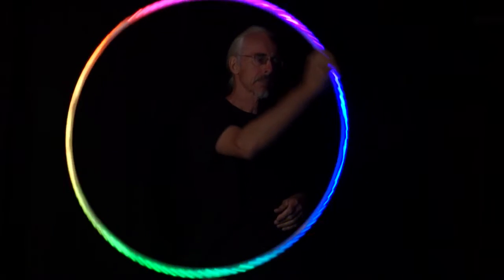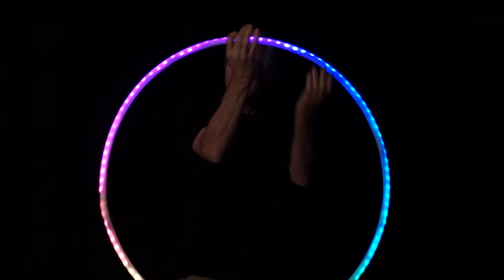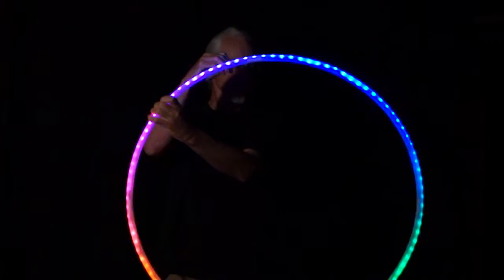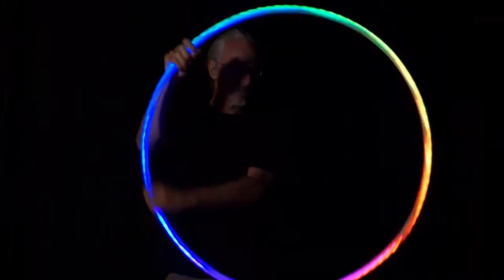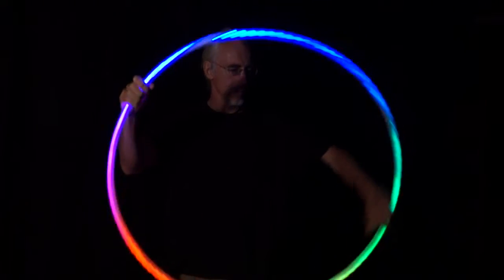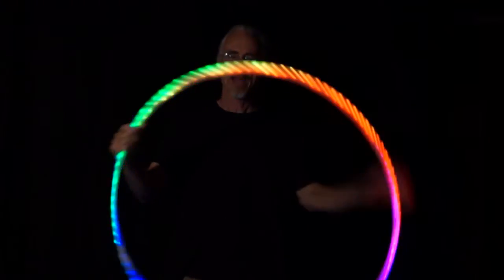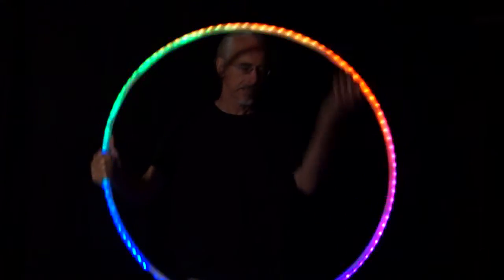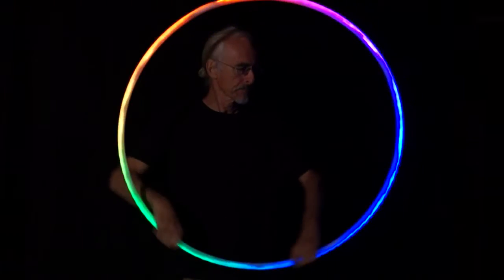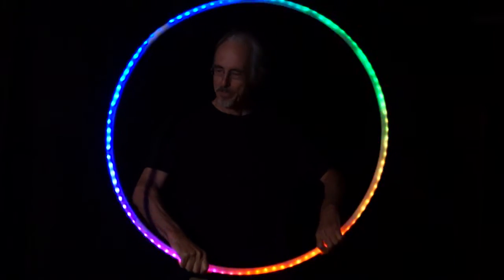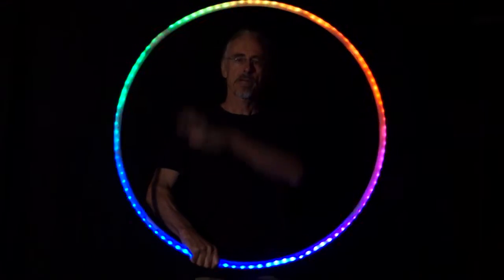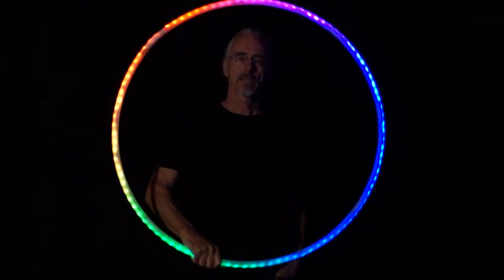And I notice that we're creating some kind of effects here, a strobing effect, a very fast sequencing effect. The hoop is fading in a sequence around, the colors are changing like that.